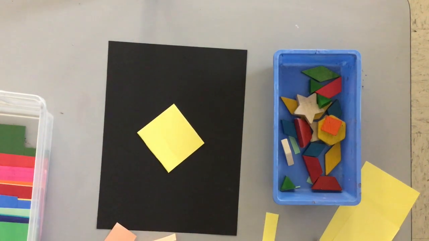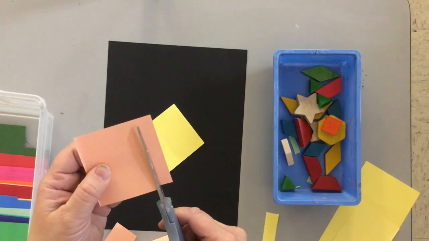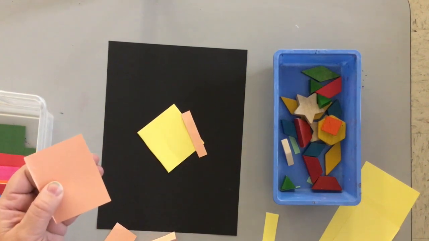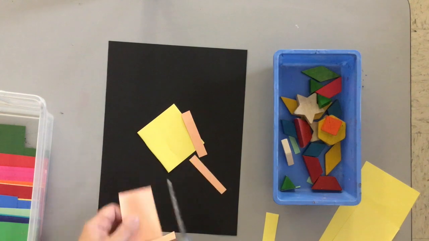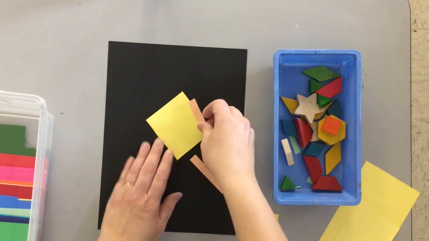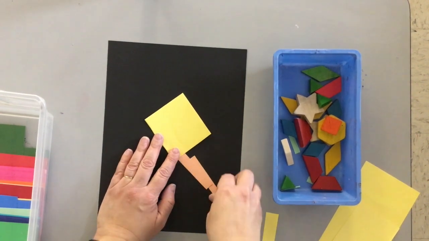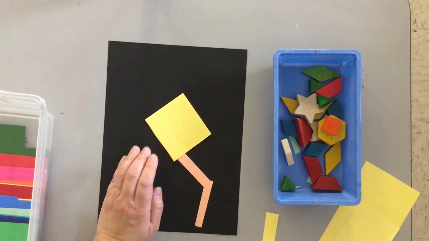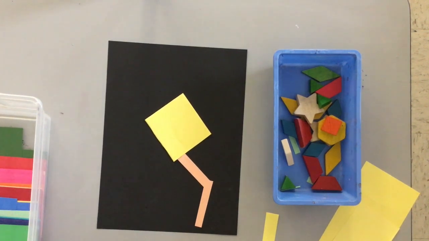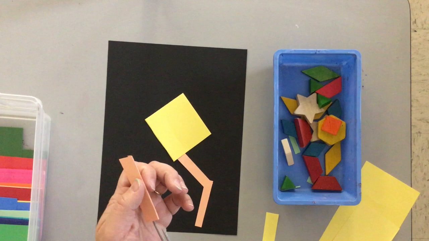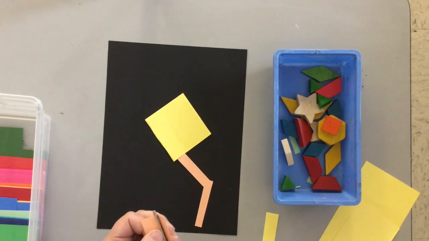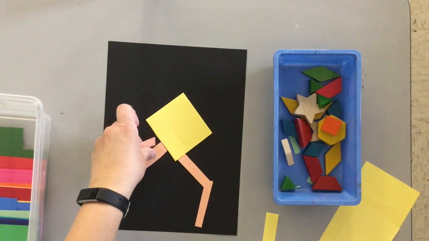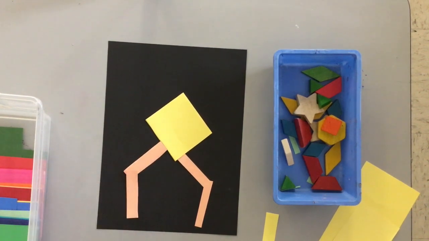You know what else I could do? I could just cut off the edge of this, just like that. And there I have a skinny rectangle for maybe some legs, or even arms if I'd rather. So I could either fold a rectangle in half to make a skinnier rectangle, or I could just cut off the edge of one of my scrap papers to make my rectangle arms.